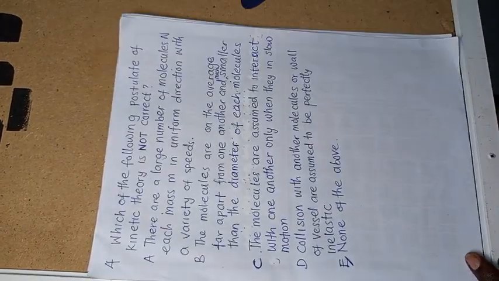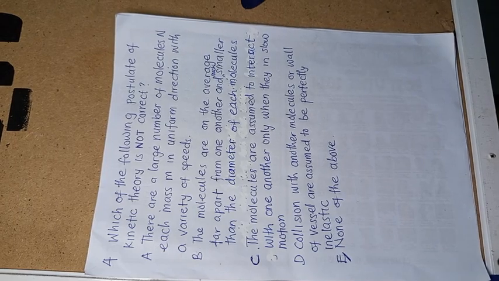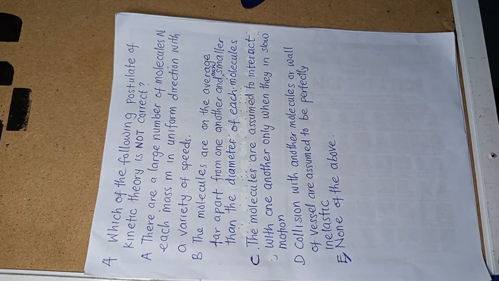So our answer is C. This one says, which of the following postulates of kinetic theory is not correct? You're looking for the one that is not correct. So what we want to do now is check all the options.